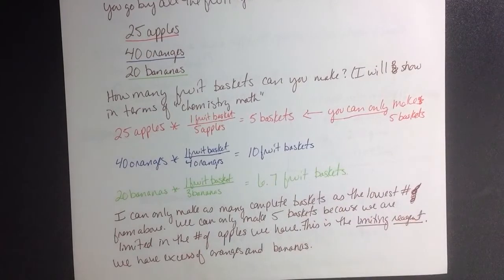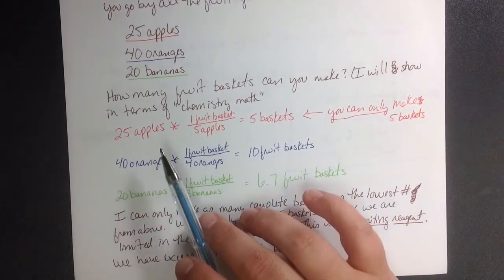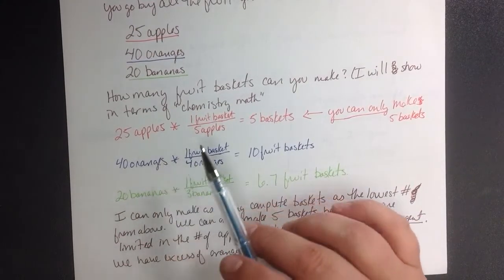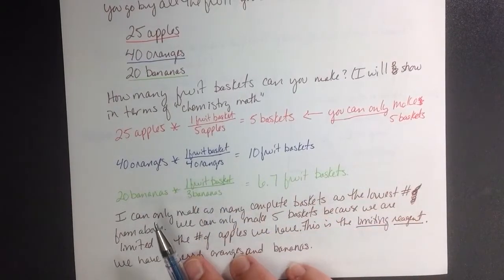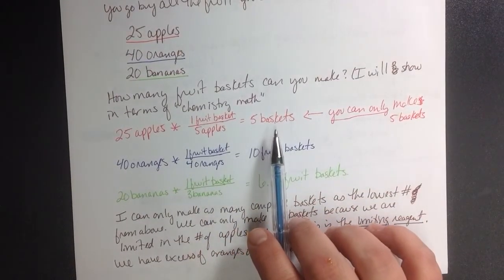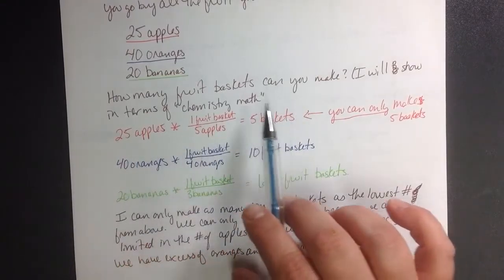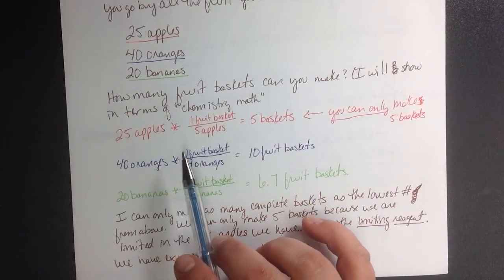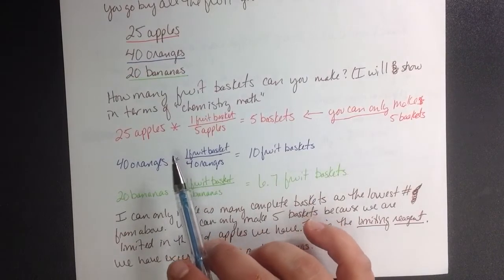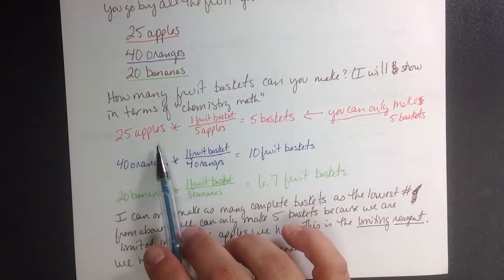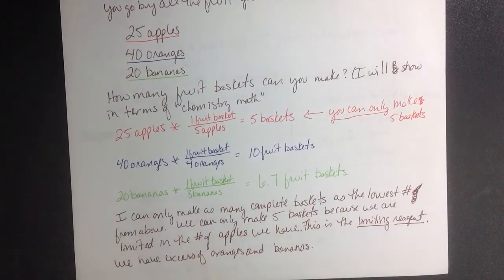So here's what the math would look like. Say I have 25 apples. One fruit basket is 5 apples. I can make 5 baskets with that. What we do in this sample here is we assume that we have as much of the other stuff as we need, and we say how much could we make if we just had this many apples.